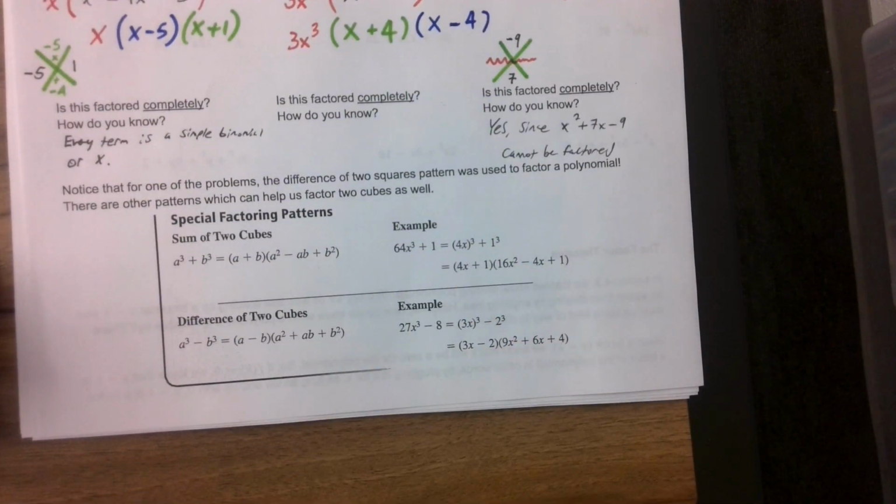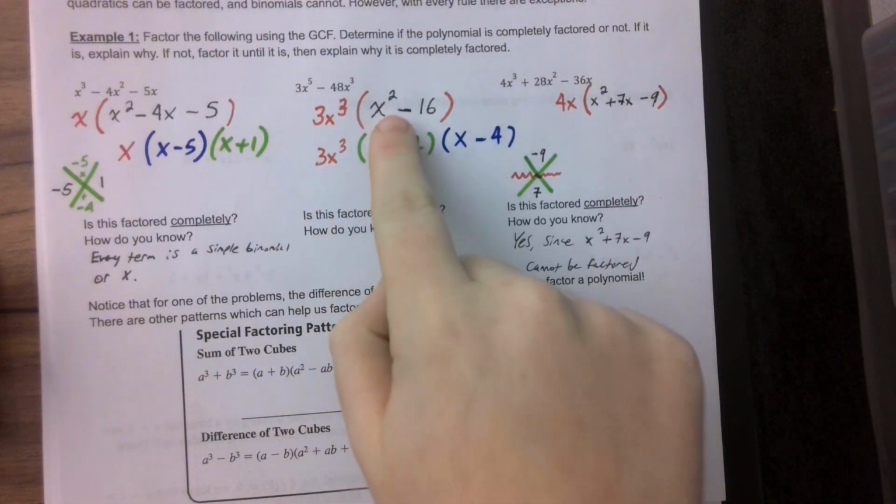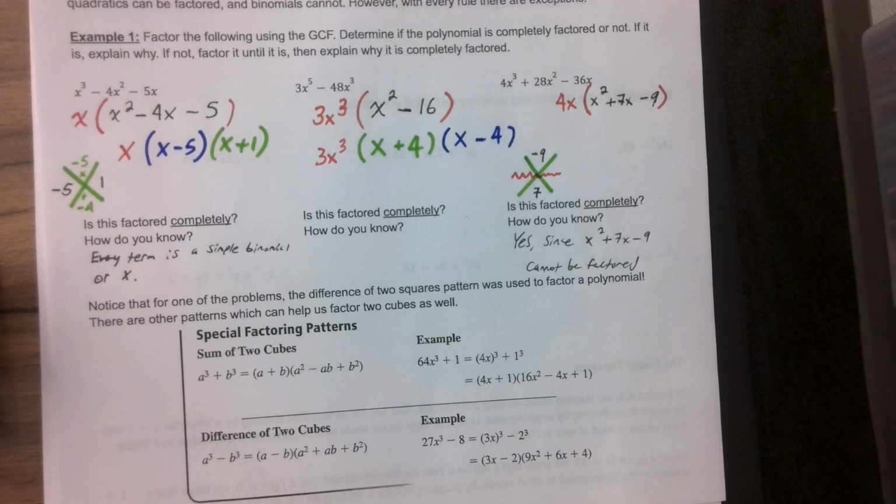Down here, notice that for one of the problems, we used the difference of 2 squares. There are some other patterns that we can use to help us out that we must keep an eye out for. These are non-optional. If you see these, you must factor them using these patterns. These ones are much trickier to memorize. Much, much trickier to memorize. But we'll get some practice with them. We'll see how we do.